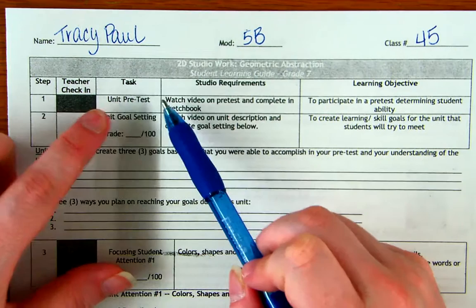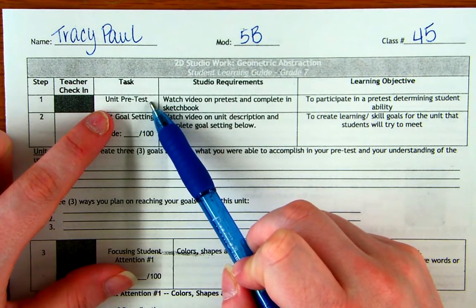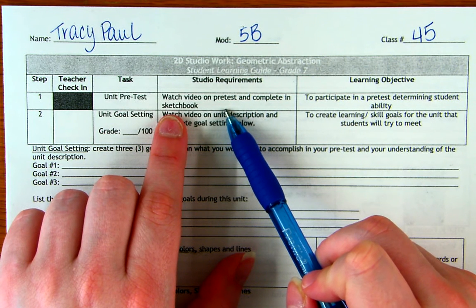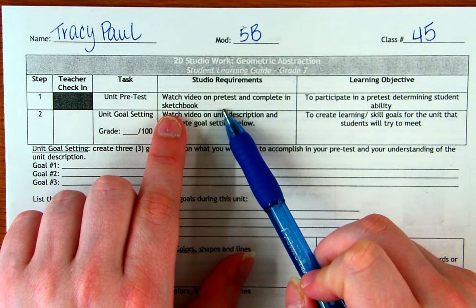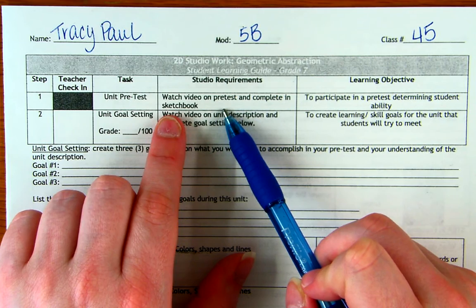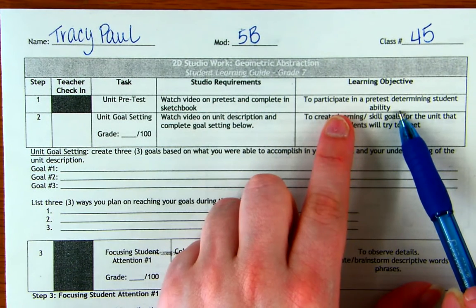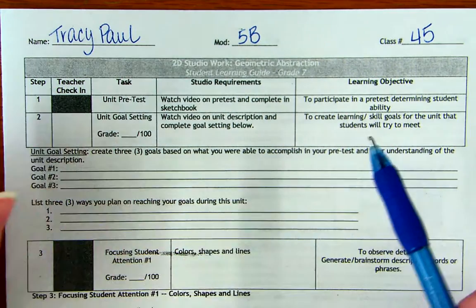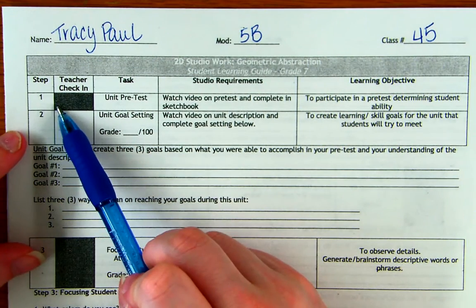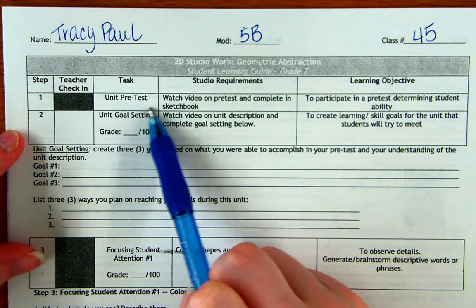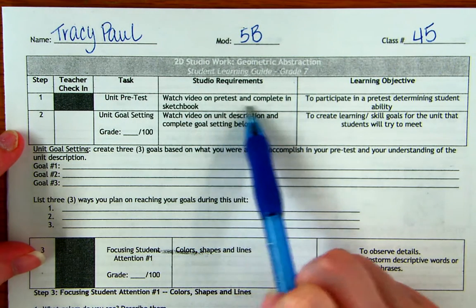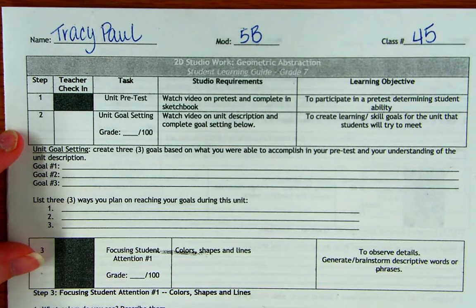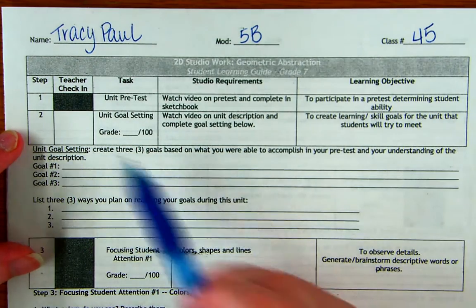Okay? Unit pretest. Studio requirements: you're going to watch a video about what the pretest is on and complete it in your sketchbook. Very simple, very self-explanatory. Your learning objective is to participate in a pretest determining students' ability. So the first thing you're going to do for this project is your pretest. You're going to watch the video and complete the task in your sketchbook in order to determine your ability in those skills that the pretest is testing you on. Make sense?